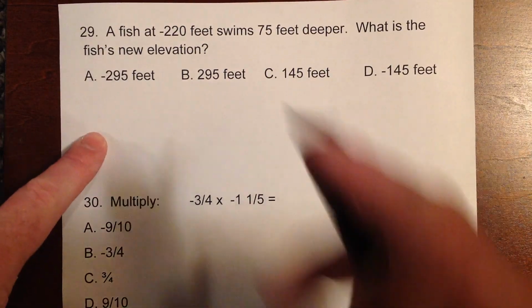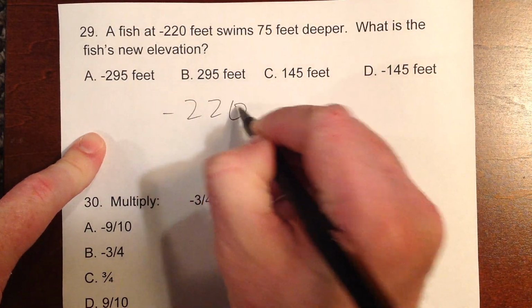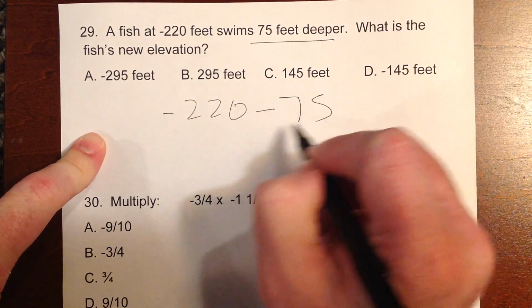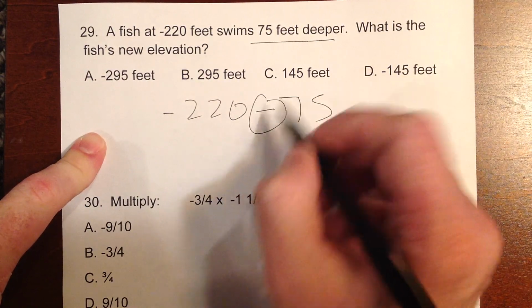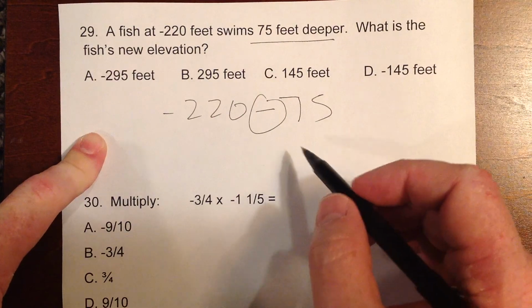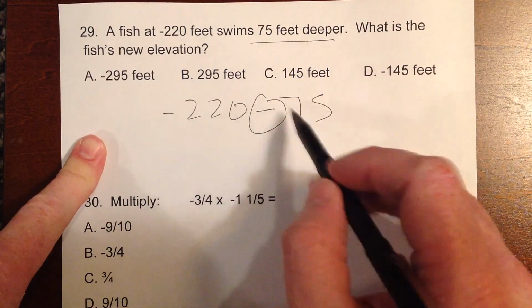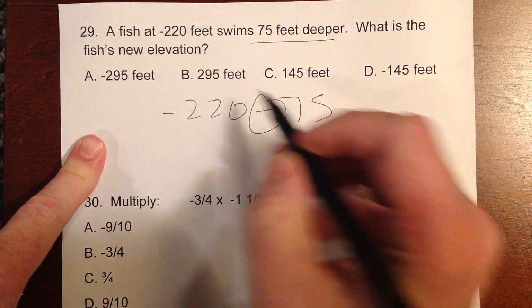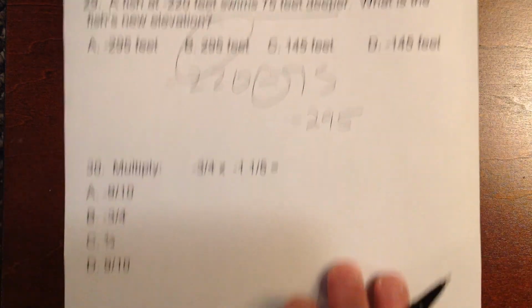A fish is at negative 220 feet, and it dives 75 feet deeper. This is indicated by deeper. You're going to go down. If you go through the math and do this, it's negative 295 feet. Video 1 and video A.